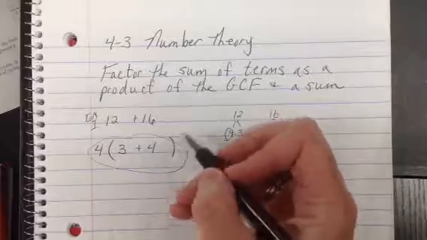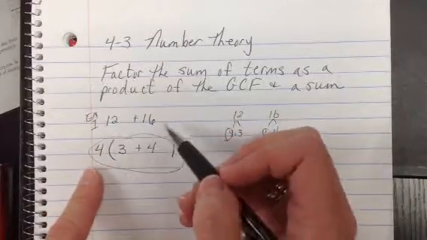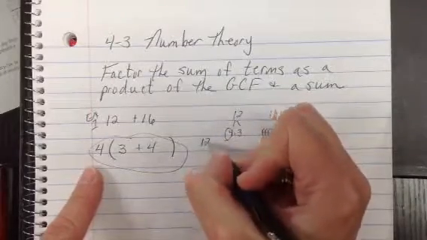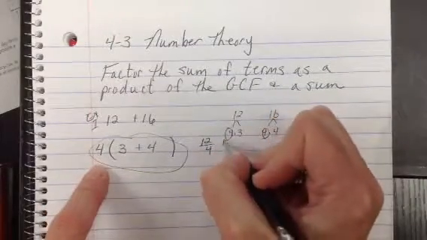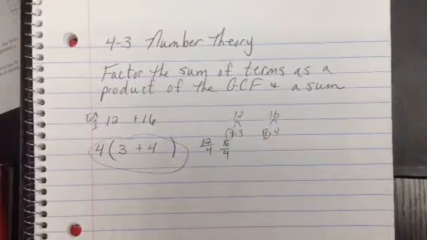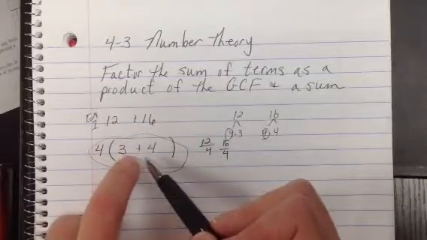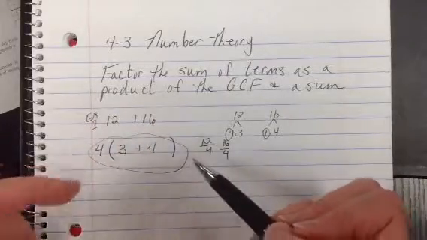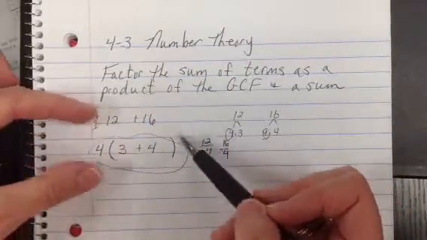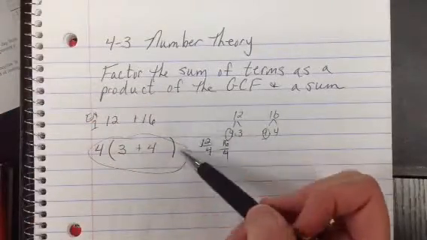By the way, if you couldn't do what I did with 4 times what is 12 and 4 times what is 16, you could divide it. 12 divided by 4, 16 divided by 4. 12 divided by 4 is 3, 16 divided by 4 is 4. Also point out that 12 plus 16 is 28, and 7 times 4 is 28. So I would do this because these are equivalent expressions. Okay, they both mean the same thing.